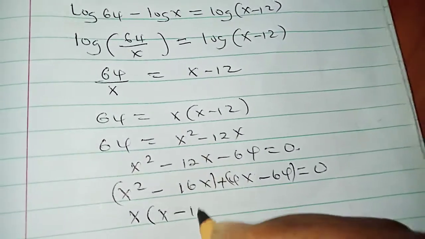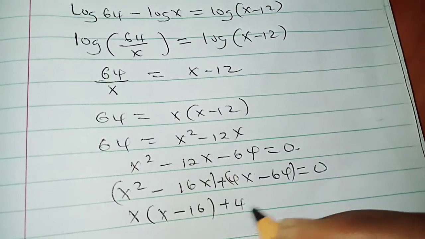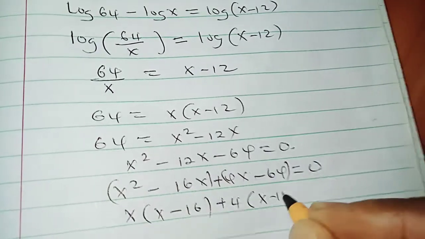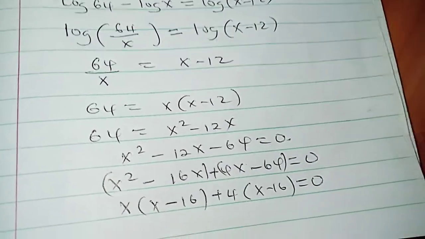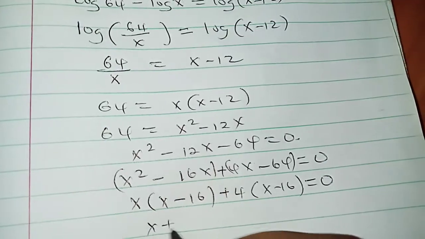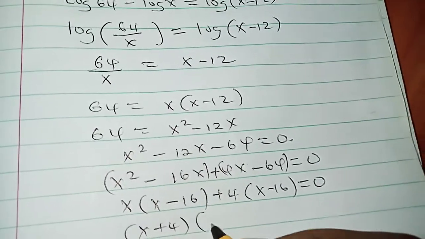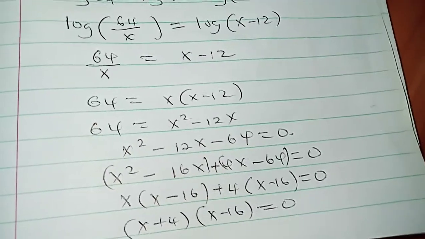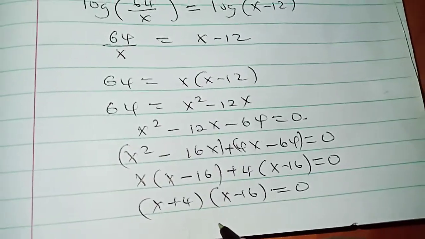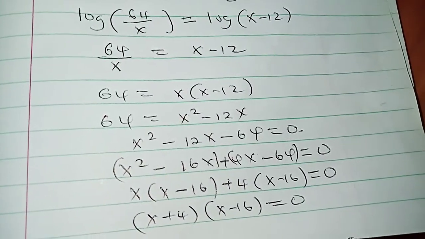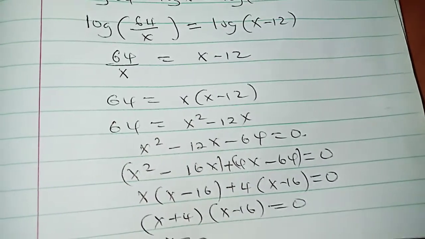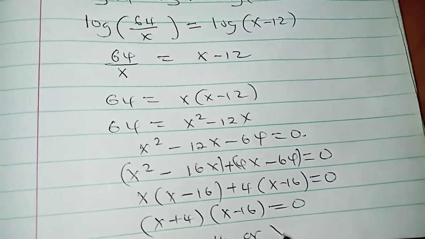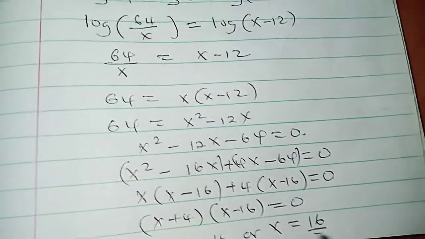I have x minus 16. Then I factor 4 out here. I have x minus 16. Since x minus 16 is common, I will pick (x plus 4) and (x minus 16), equal to 0. So either x plus 4 equals 0 or x minus 16 is 0, therefore x equals minus 4 or x equals 16.